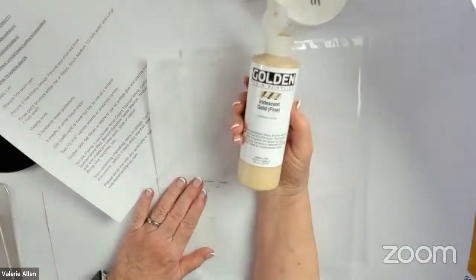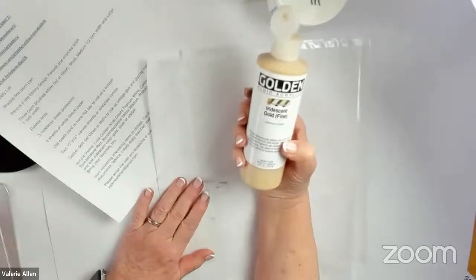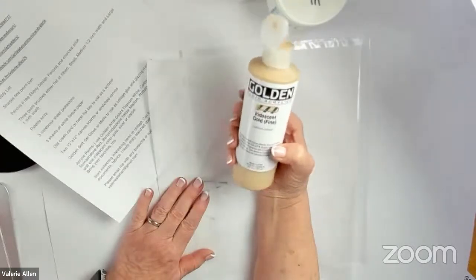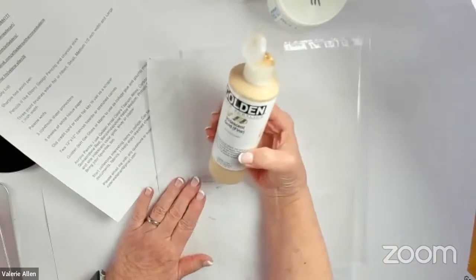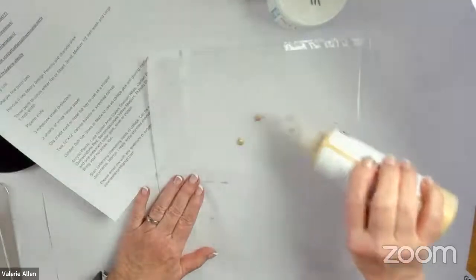This is an acrylic paint. Any iridescent paint of any brand would work in acrylic. So you may already have some in your toolbox of paints. I'm just going to pour it out.